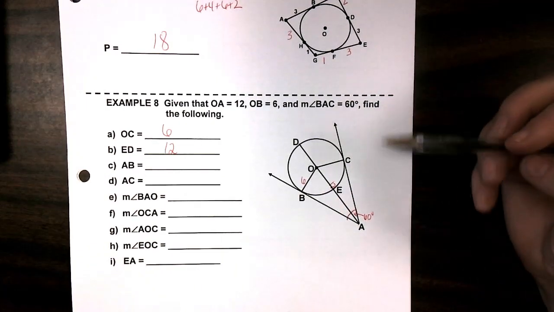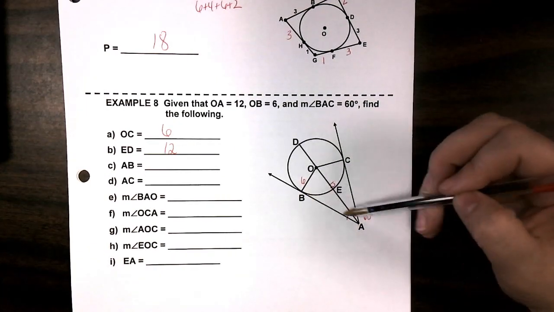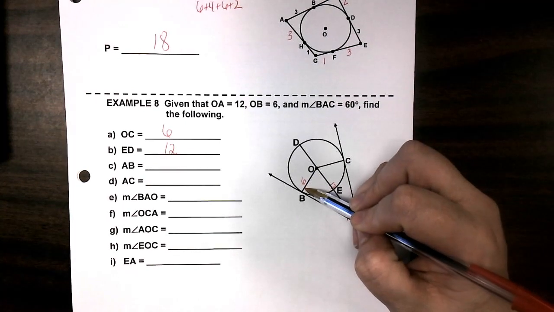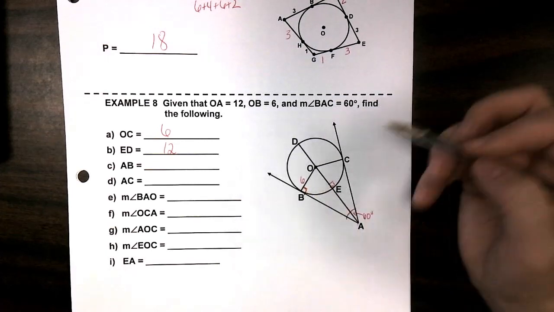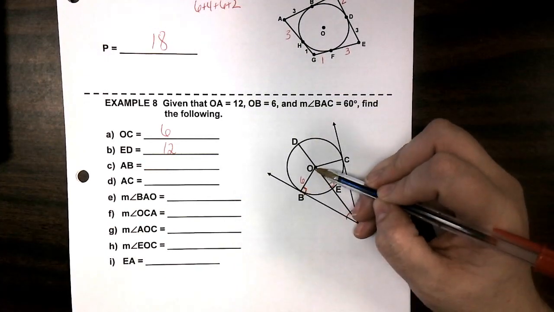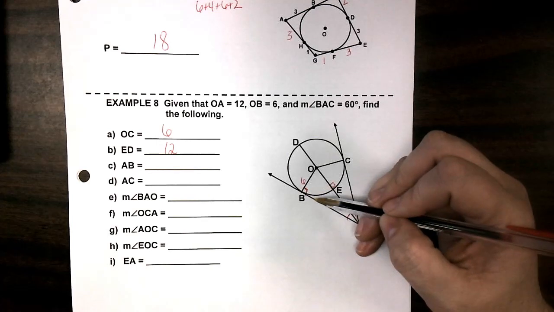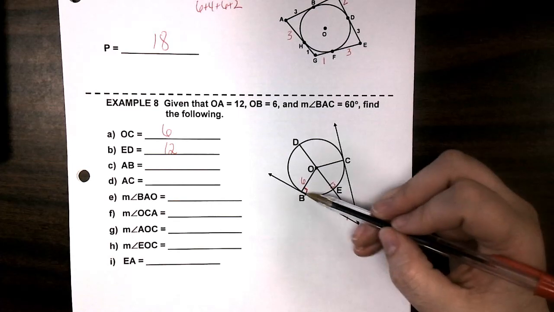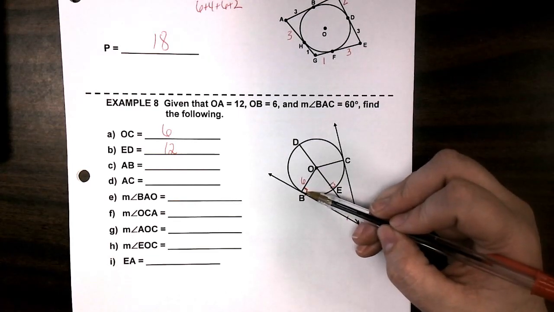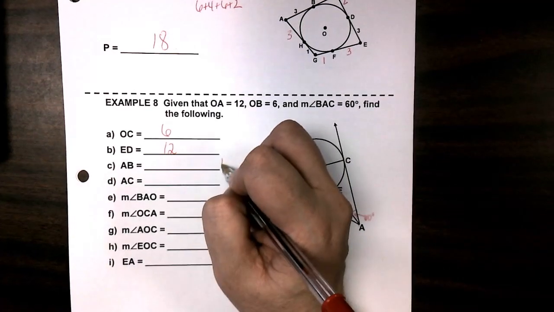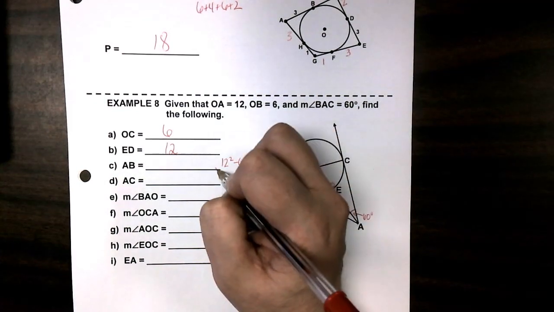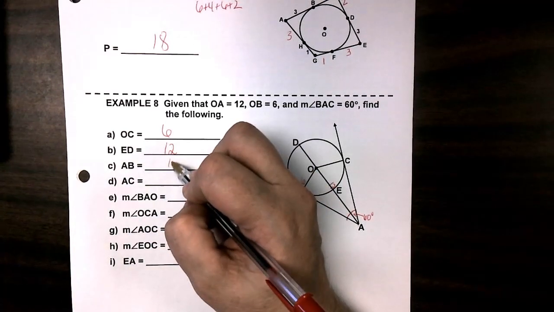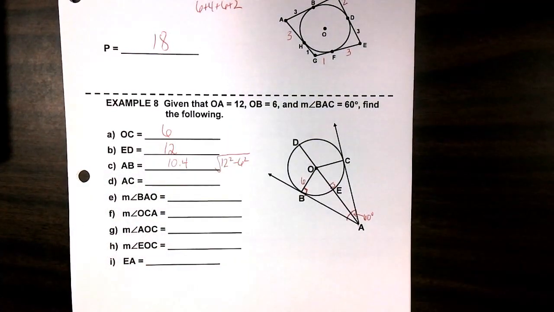And then A to B, now what kind of triangle is this? All right. Because that is a right angle because the tangent intersects the radius. And so this right triangle has a leg of 6 and a leg of 12, so we can use the Pythagorean theorem to find AB. And so AB is a leg because it is touching the right angle, so we're going to subtract 12 squared minus 6 squared and find the square root of that for AB. Let's round it to 4, 10.4.